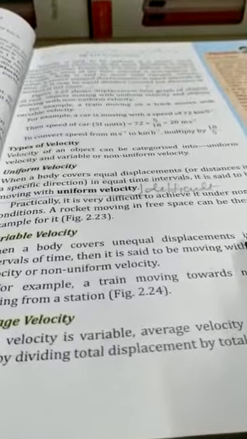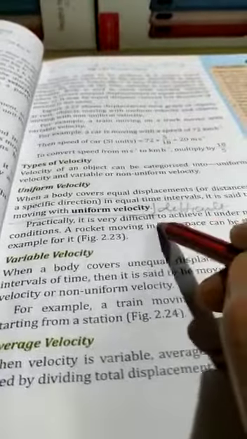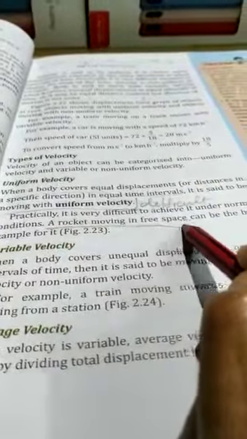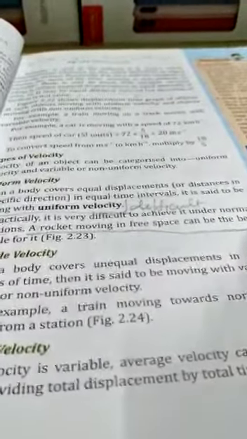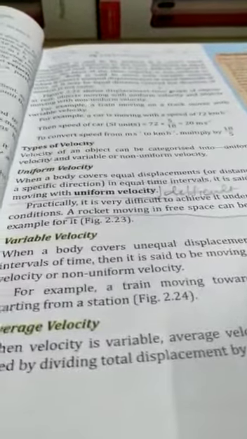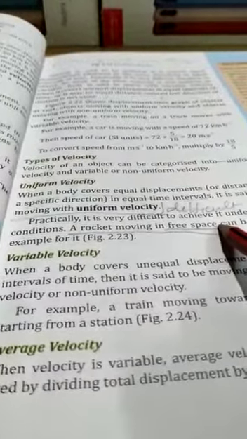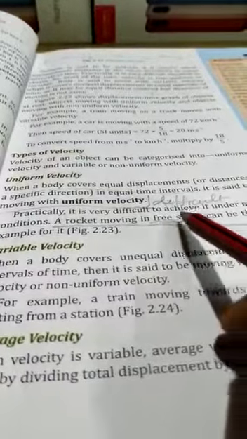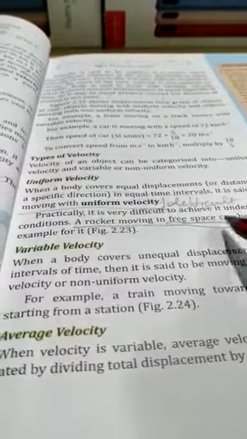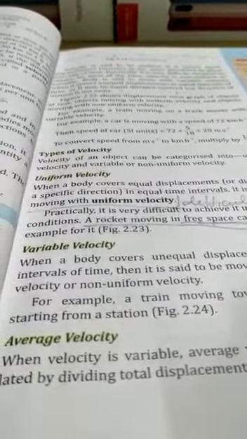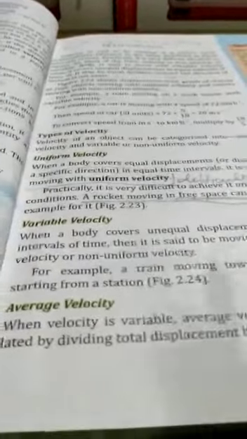So a very good example of uniform velocity is a rocket moving in free space. As the rocket moves with a very great speed and it possesses the same direction, this is the best example of uniform velocity.